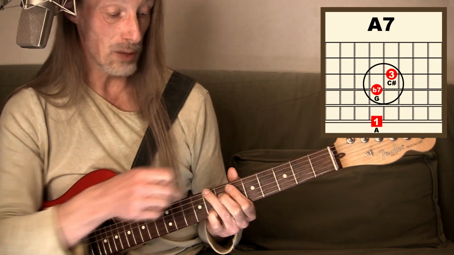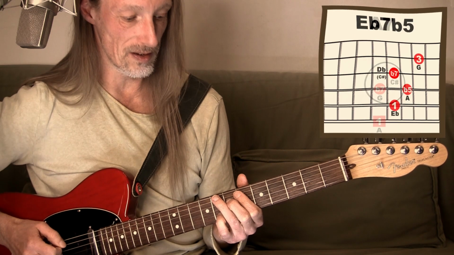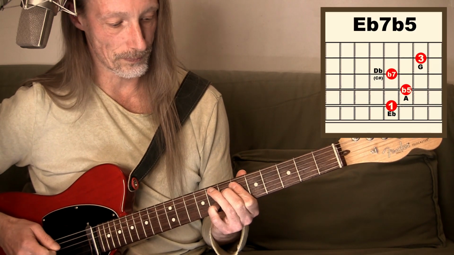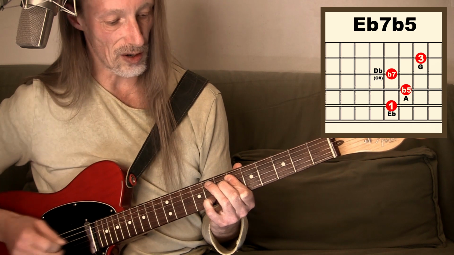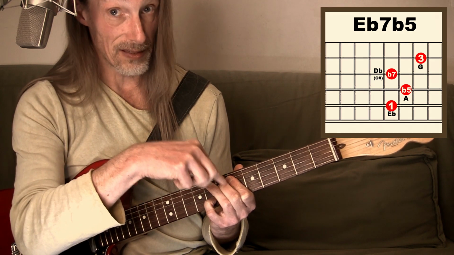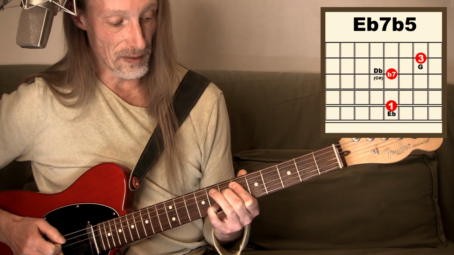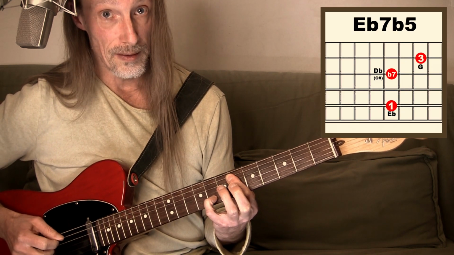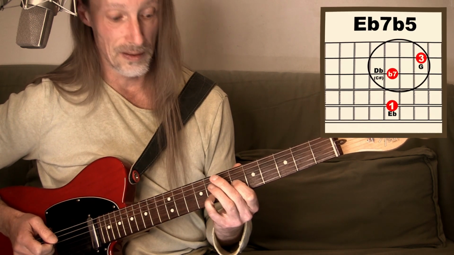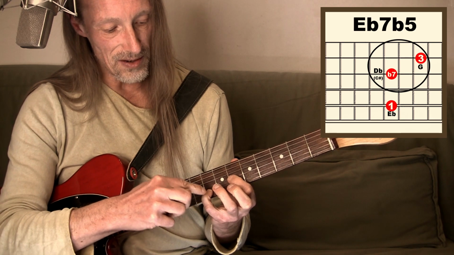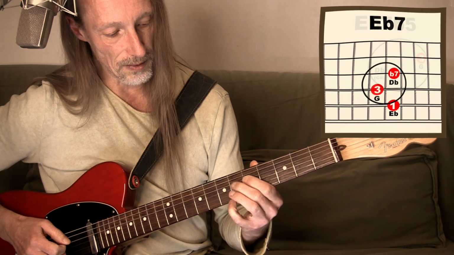And now I'm going to do the same with the E flat dominant 7 flat 5 chord. First get rid of that diminished 5th. And now also of the root. And this upper 3rd here, I'm going to put an octave down.